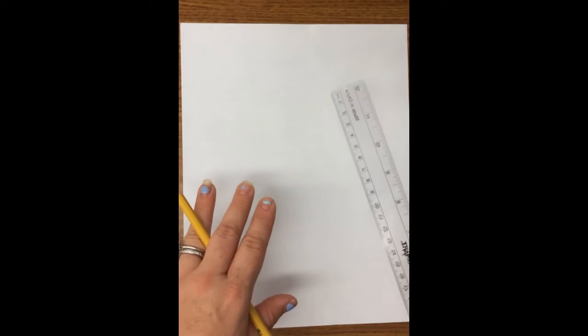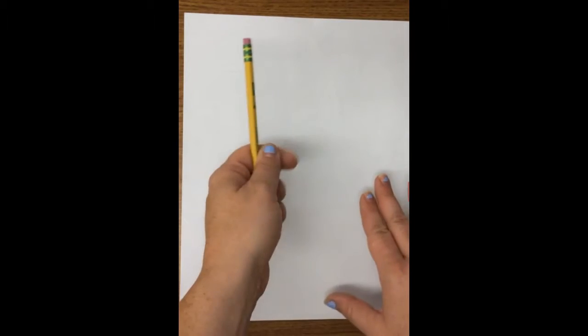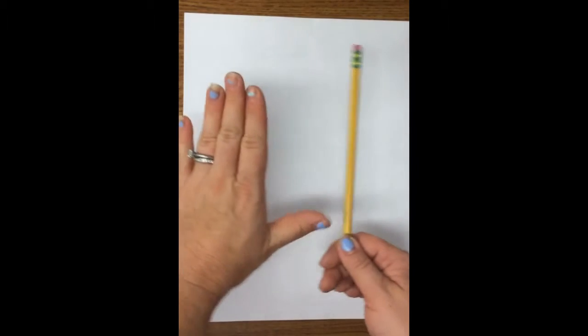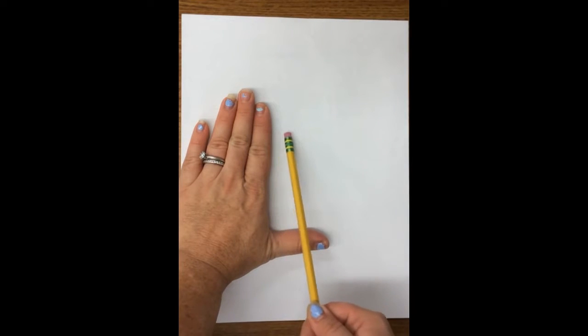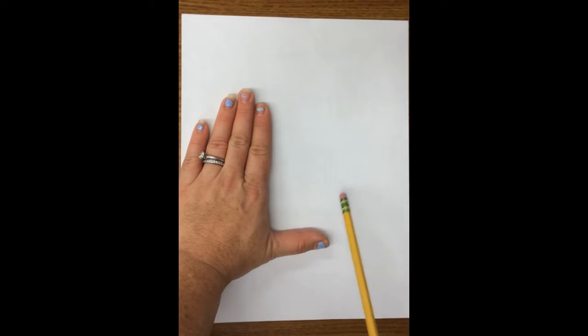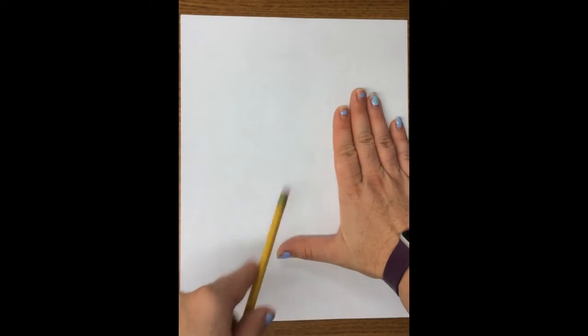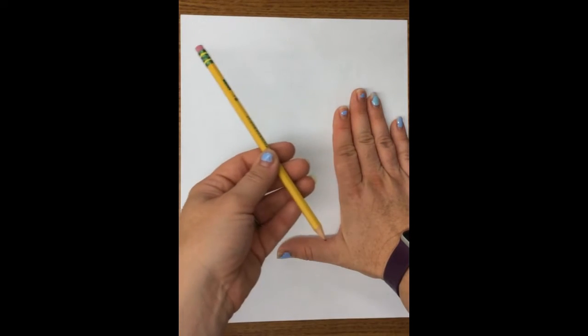The next thing we're going to do: if you are a lefty, somebody who has the pencil in their left hand, when you put your left hand down it makes an L shape. If you're a righty, you will have a backwards L. So that's how you know which one you are.